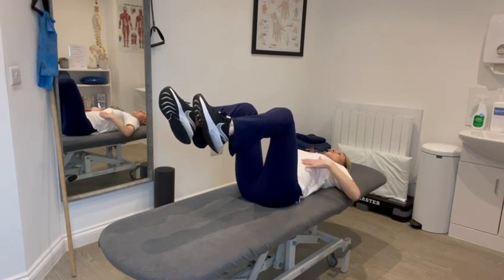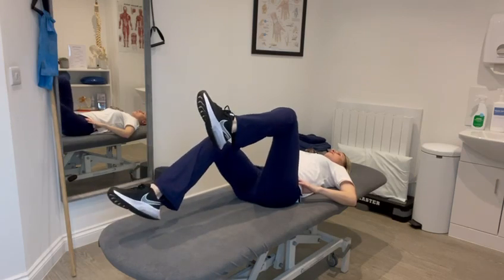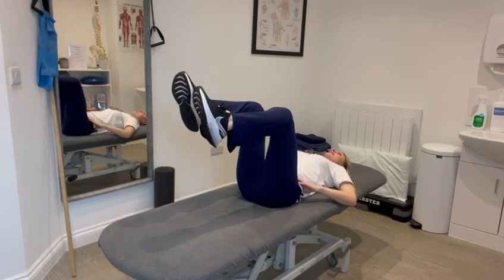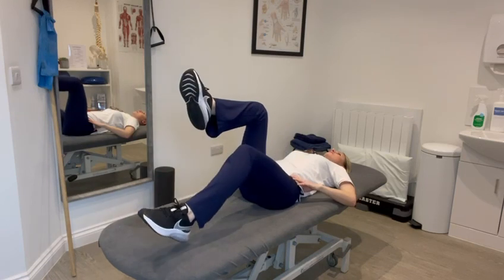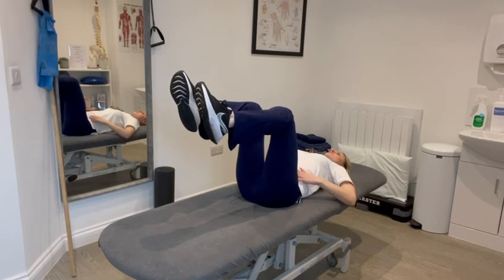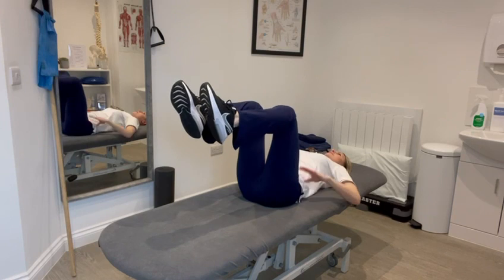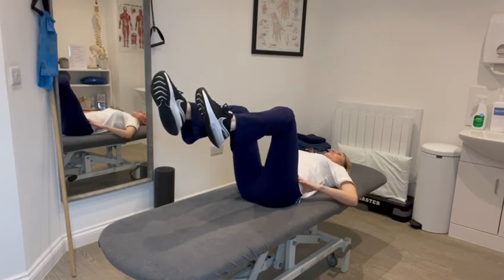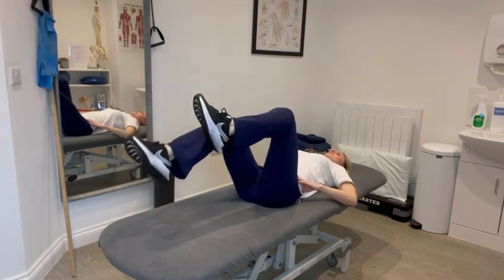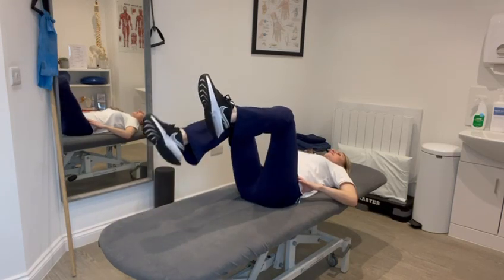You're then, whilst maintaining that contracted position of the abdominal muscles, going to very slowly and gently just tap your heels down towards the bed like this. So what you need to be careful to avoid is letting your lower back come up off the bed. You shouldn't be able to run your hands underneath. So always make sure your lower back is pushed down into the bed like so. And then you can gently tap your heels down in a nice controlled manner like this.